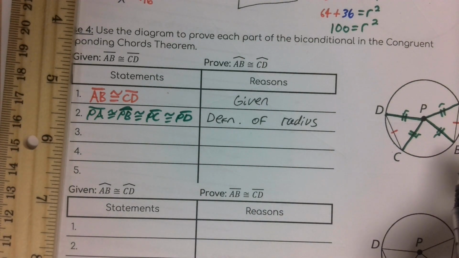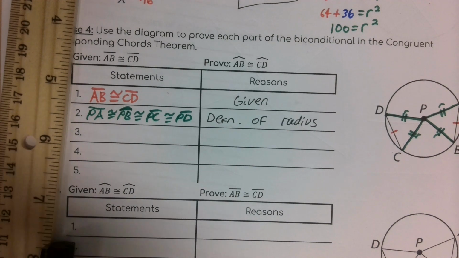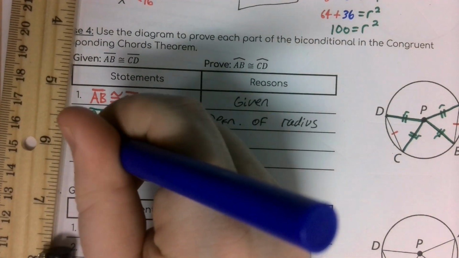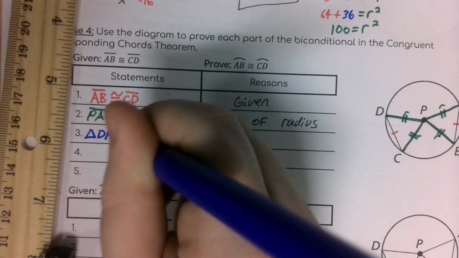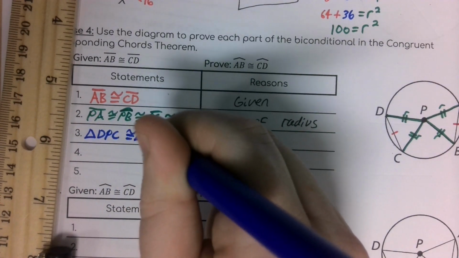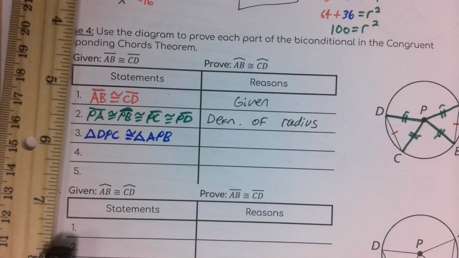If these are all congruent, could we show that the two triangles are congruent? That triangle DPC is congruent to triangle APB?